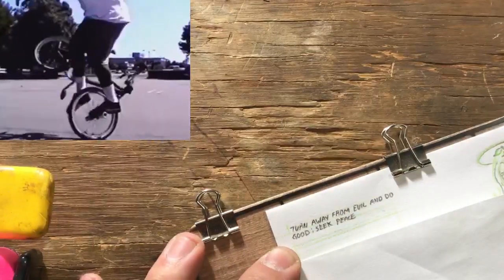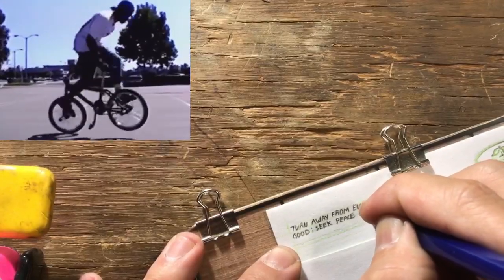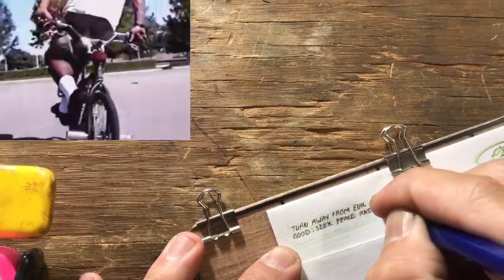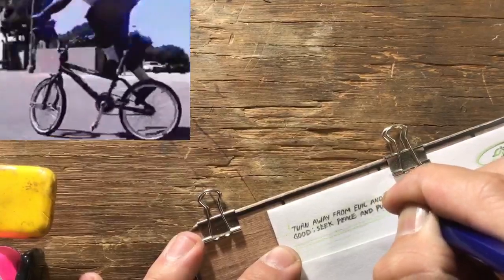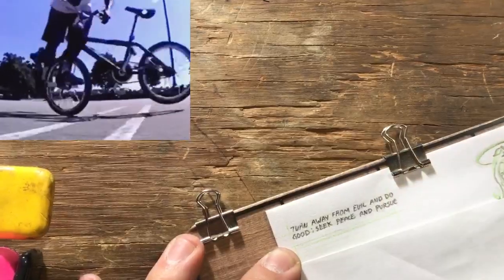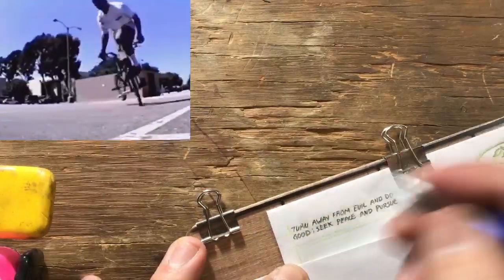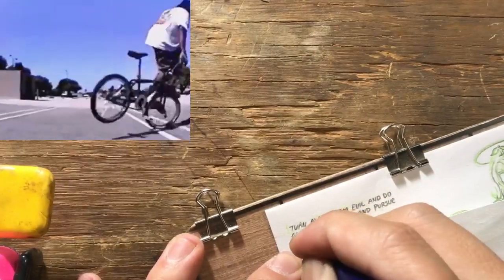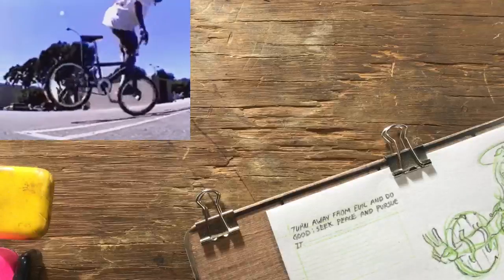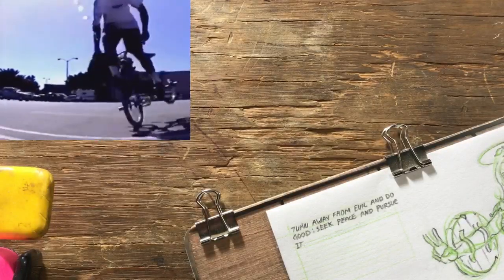Seek peace and pursue it. I guess that's part of the fruit of the Spirit, too. That is Psalms 34:14.